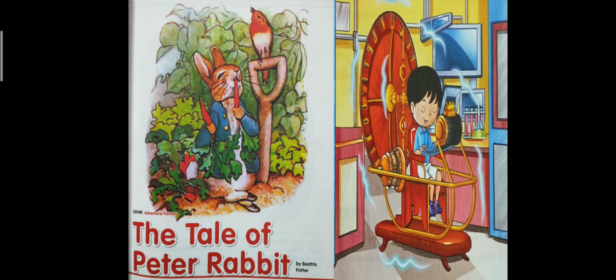So is this clear, children? S1. Shall we move on to S2? Right? Yes. What is there? Oh, there are two pictures. What is this first picture, children? The tale of Peter Rabbit. Do you remember the story? Right. So now the next one is Venu's Time Machine. So now let us find out the elements of science fiction in it.